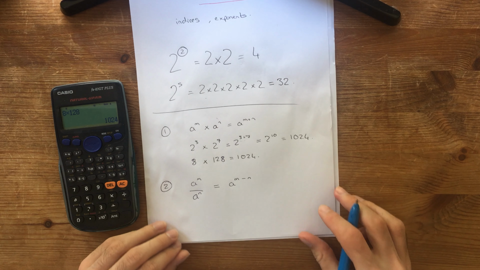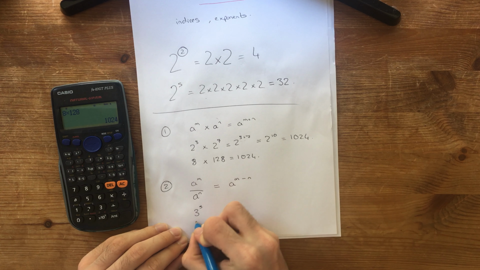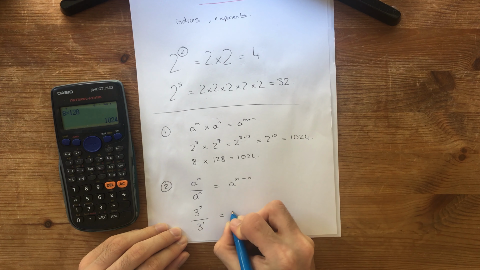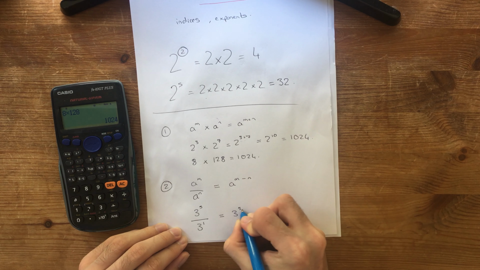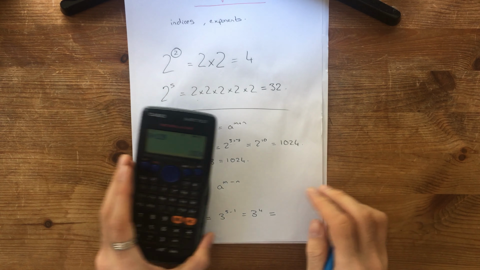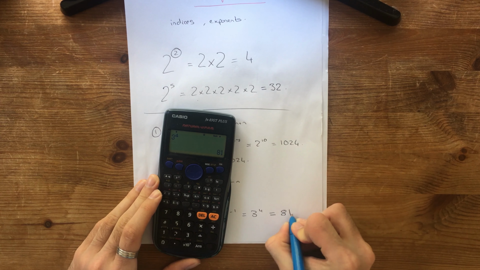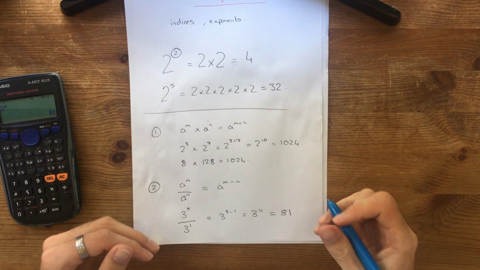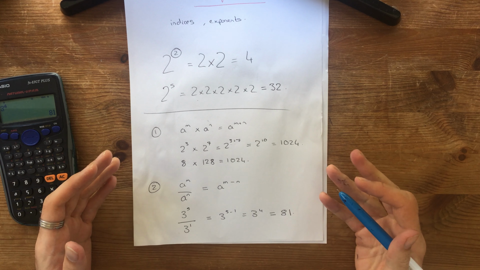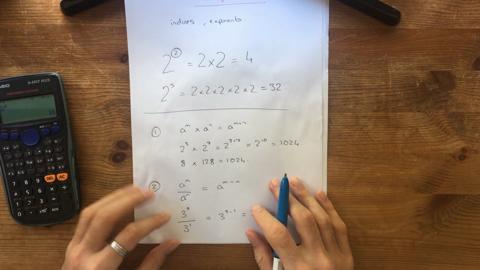So let's do it with, say, 3 to the power of 5 over 3 to the power of 1 is equal to 3 to the power of 5 minus 1, which is equal to 3 to the power of 4. And what will that end up being? It will be 81. Okay. So that's pretty straightforward. If we're multiplying, they add together. If we're dividing, they take away.